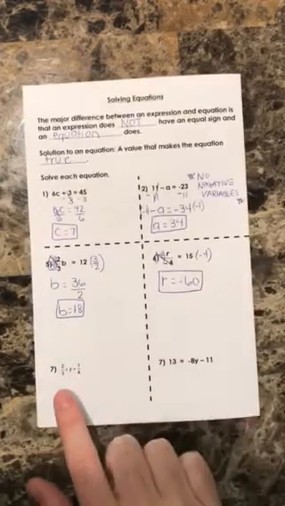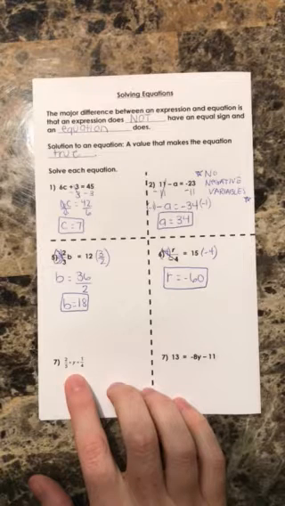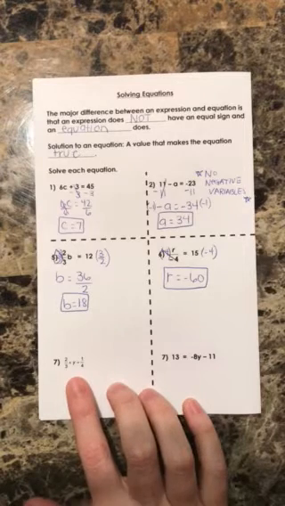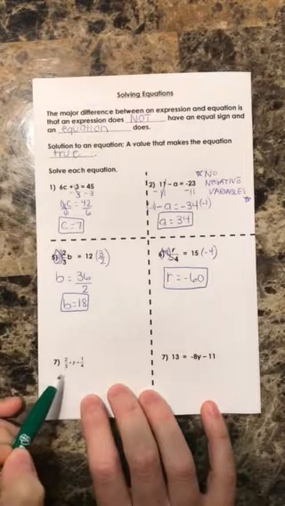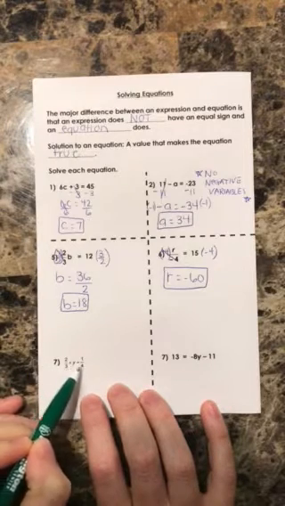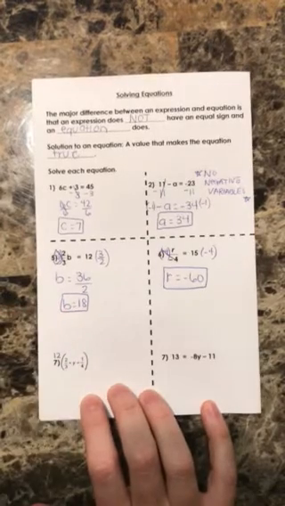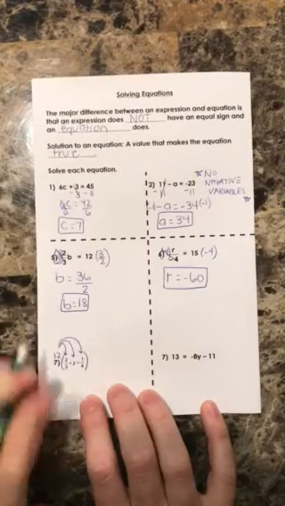Okay, and then just as a quick reminder for you, when you have fractions, I know no one likes fractions, myself included. So an easy way to solve equations that have fractions is to get rid of them. The way you do that is you're going to look at all of your terms and determine a common denominator. So here I have 3, 1, and 4. I'm going to use 12. So I'm going to multiply every single term by 12 before I even start to solve.